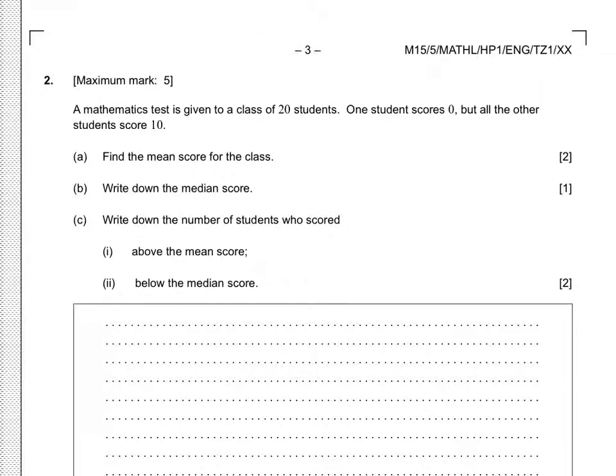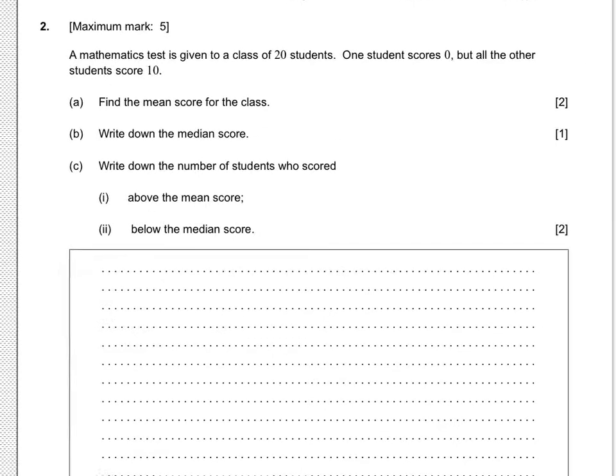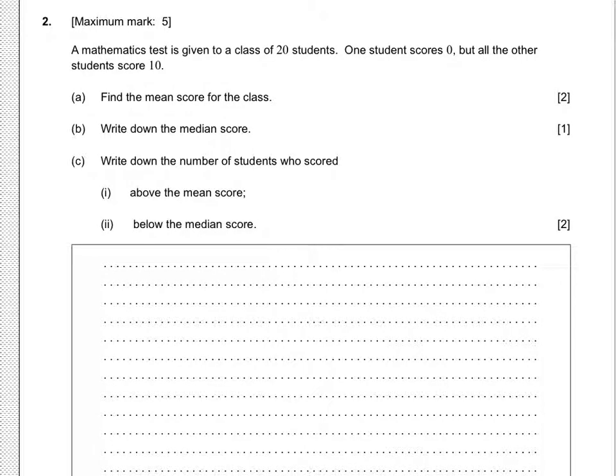A mathematics test is given to a class of 20 students. One scores 0, but all the others score 10. This question is about mean and medians, and really most of this you should be able to answer as a GCSE student, so these are 5 straightforward marks. Find the mean score for the class. Well, you've got 20 students, 19 of them scored 10, plus 1 that scored 0, for a total of 190 marks in the whole class.